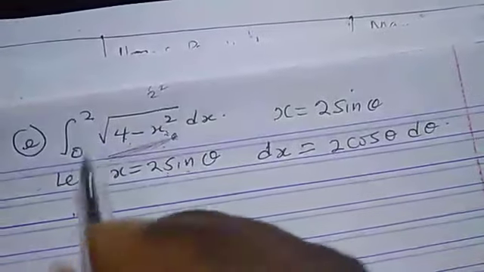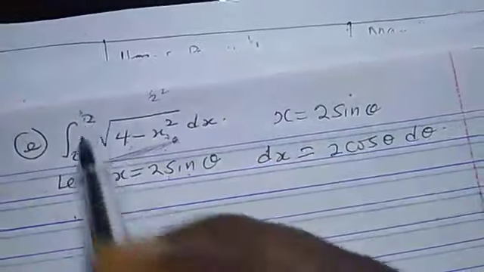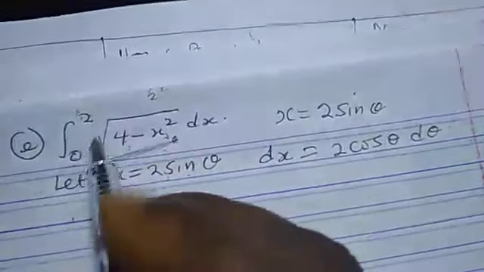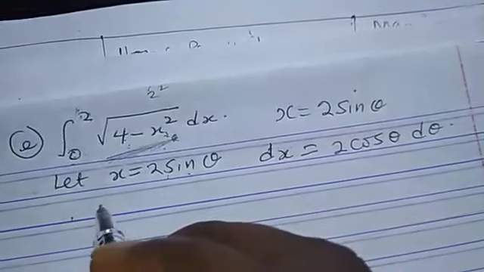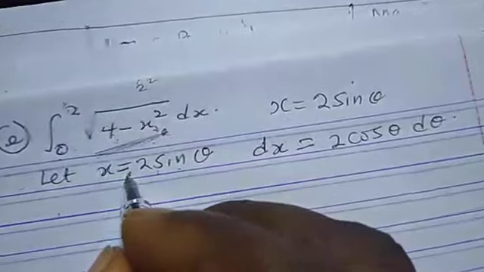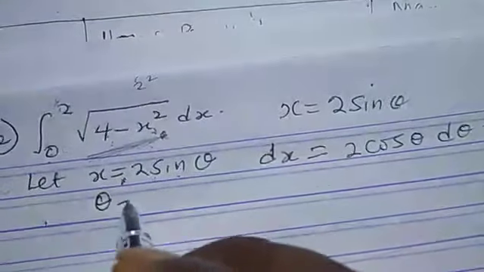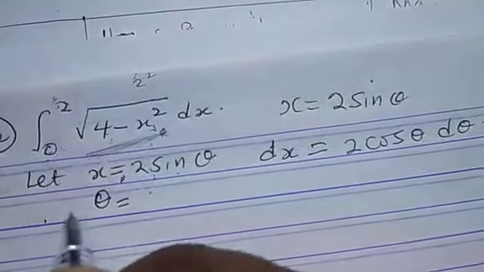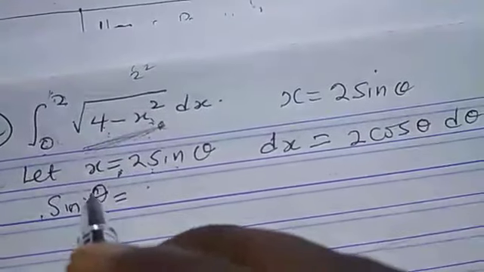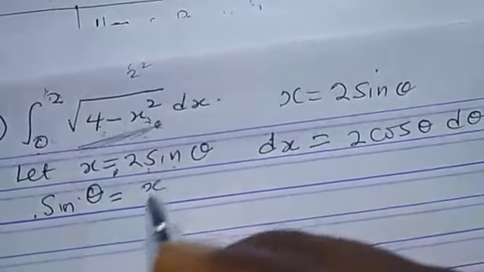From that place, I need to change the boundary too. If I come to this place, let me put it like this for better understanding: sine theta will be equal to x over 2.